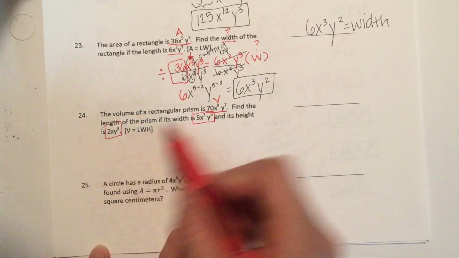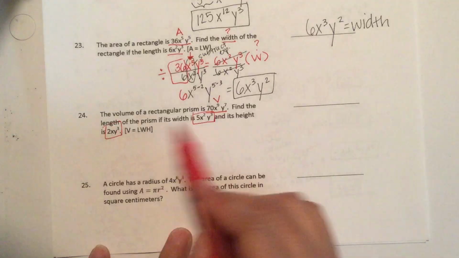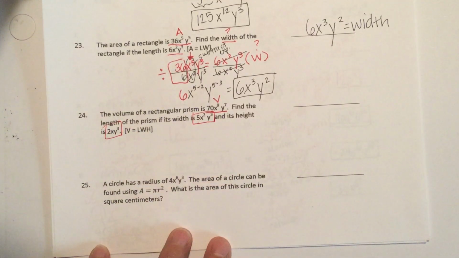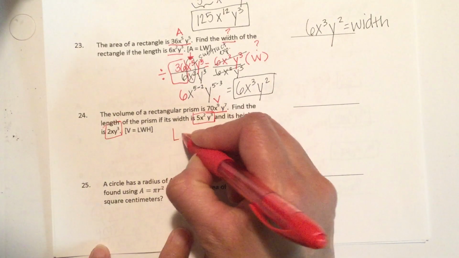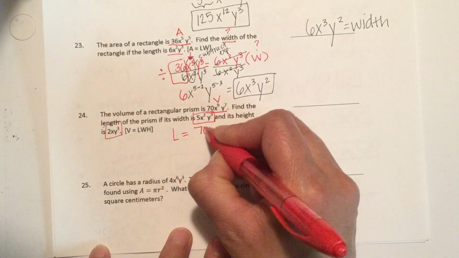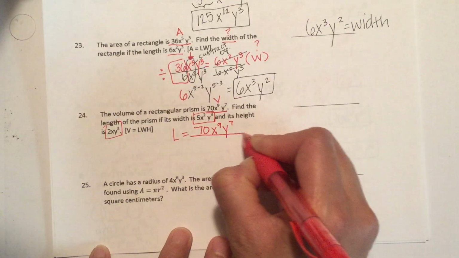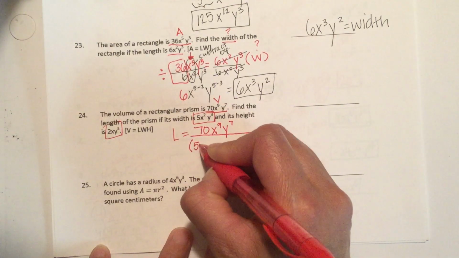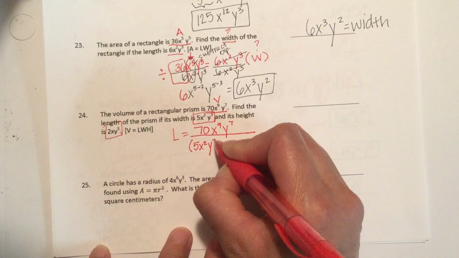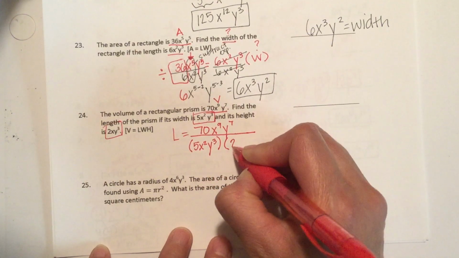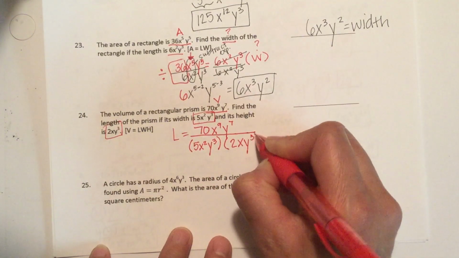If you're working backwards, you're going to divide, but you're going to divide by the product of the width and the height to find the length. So length equals 70x to the 9th, y to the 7th, divided by 5x squared y to the 3rd times 2x y to the 3rd.